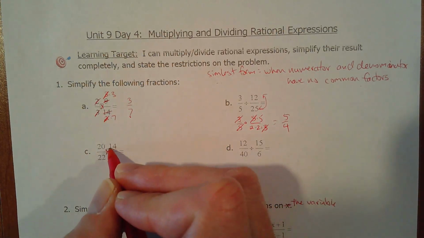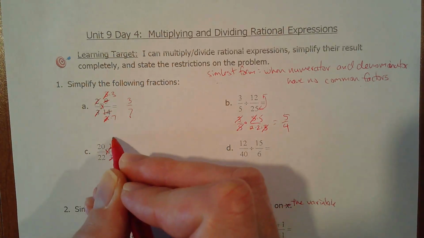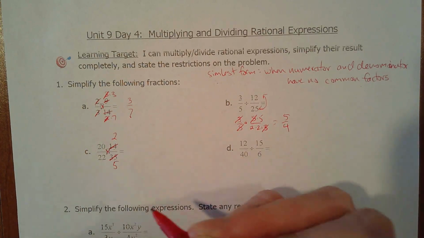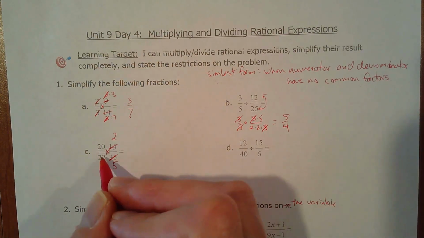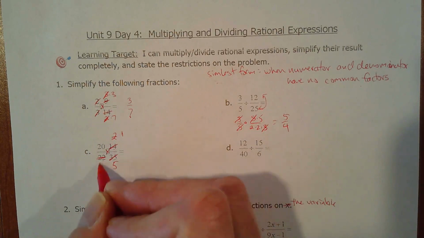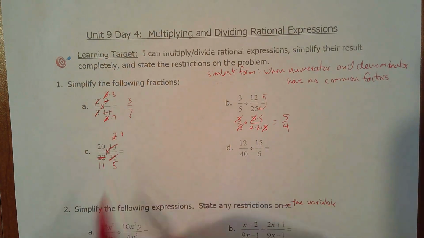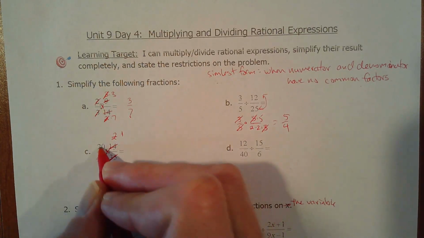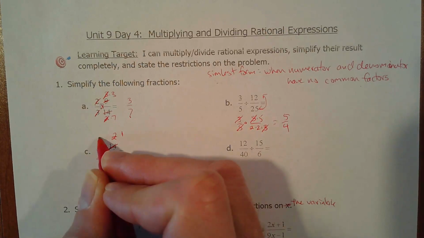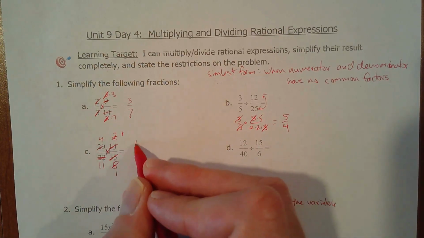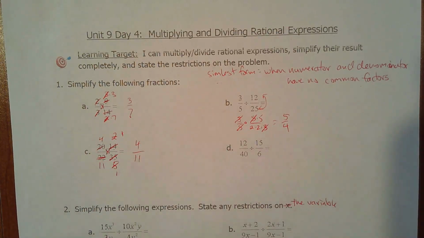Like 14 and 35, I get to divide them both by 7. So that'd be 2 and 5. And then the 2 and the 22, that'd be a 1 and 11. I kind of did it this way because that's the way we'll do it when there's variables involved down below. The 5 and the 20, 1 and a 4. So I got 4 times 1 on top, 11 times 1 on bottom, so it'll be 4/11.